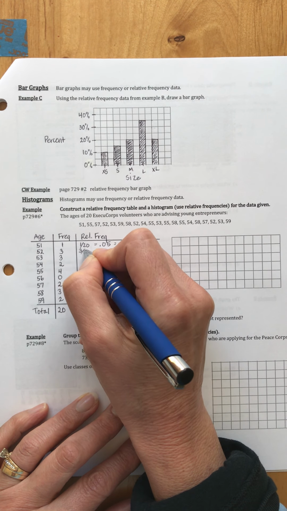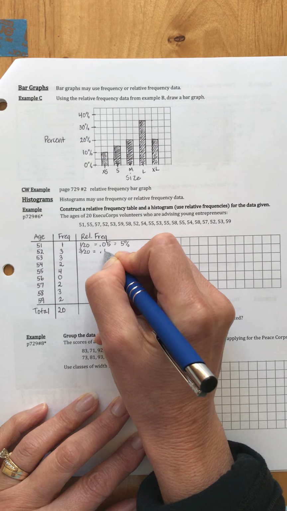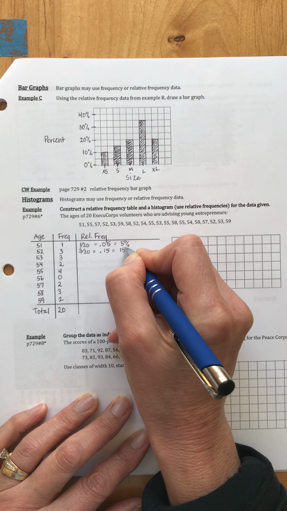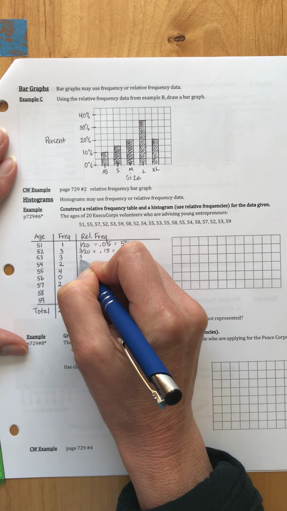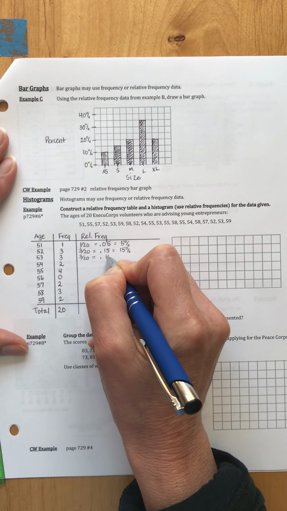Then we have 3 over 20, which is 0.15 or 15%. Same thing again, so same answer.